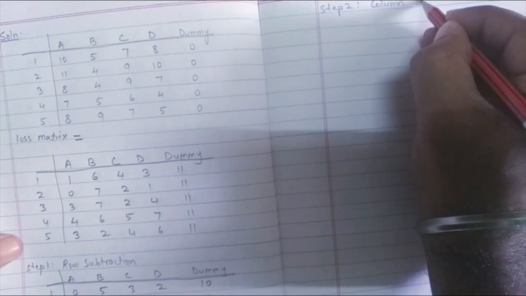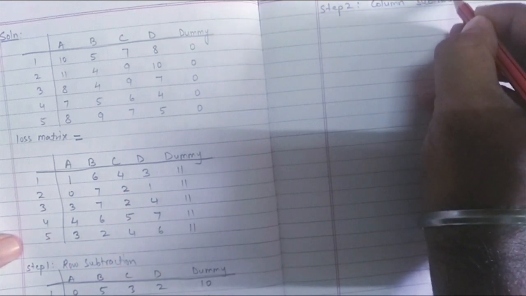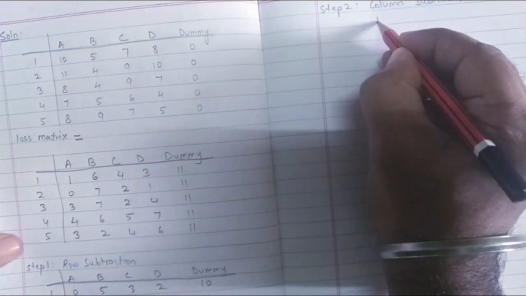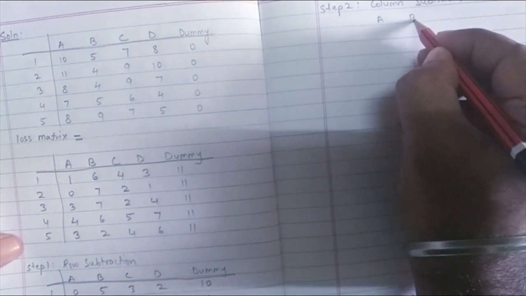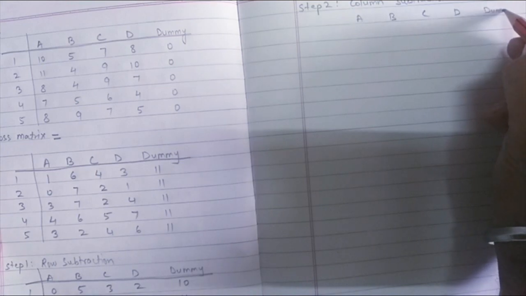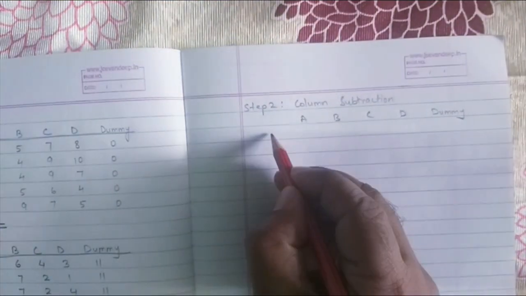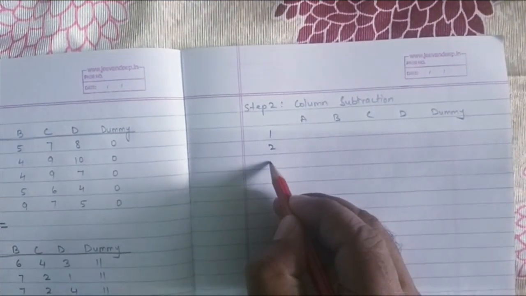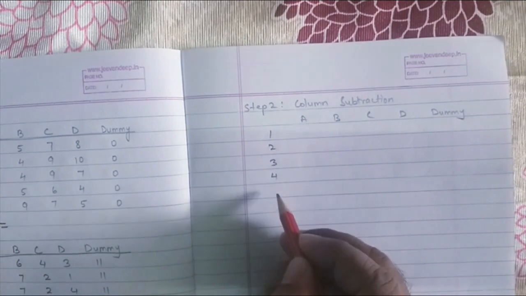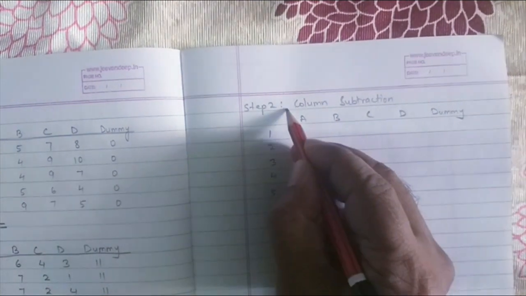Or we'll write it subtraction. A, B, C, D, dummy, and let us write this 1, 2, 3, 4, 5.